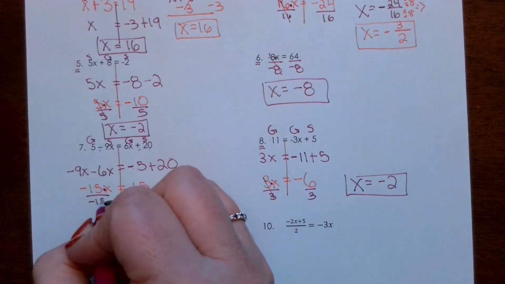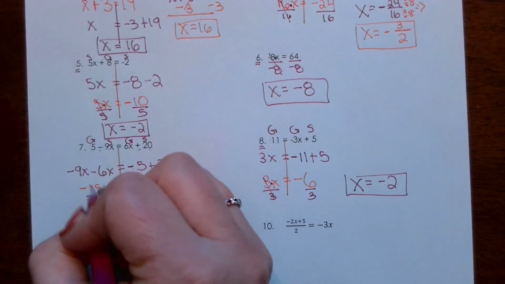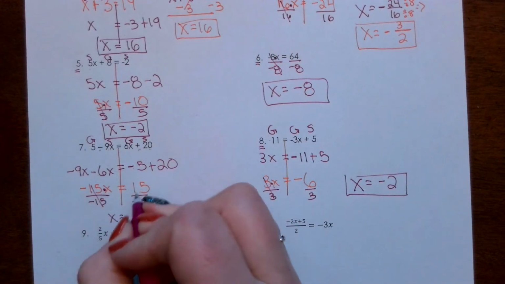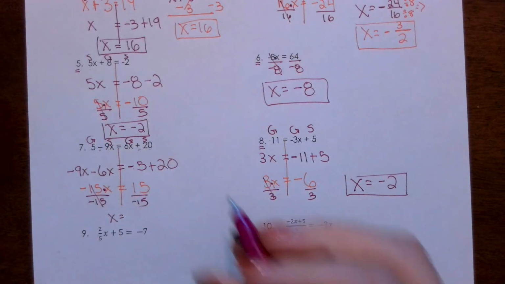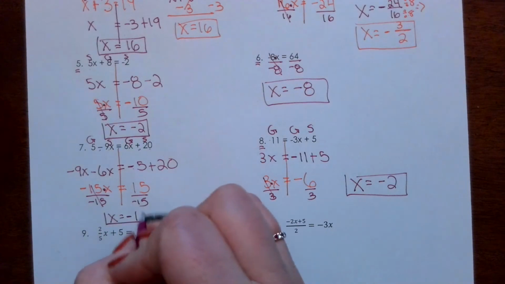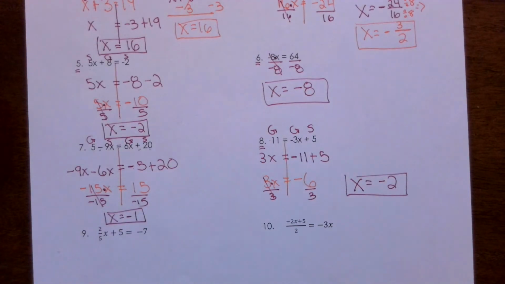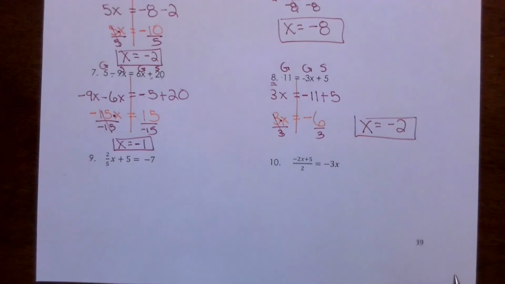I will divide both sides by the number with the variable. And I get x equals 15 divided by negative 15, which is negative 1. Okay, we've got 2 more to go. Let's look at number 9.